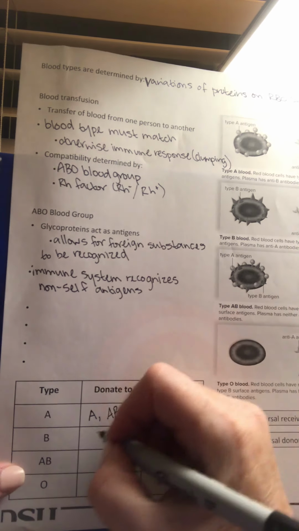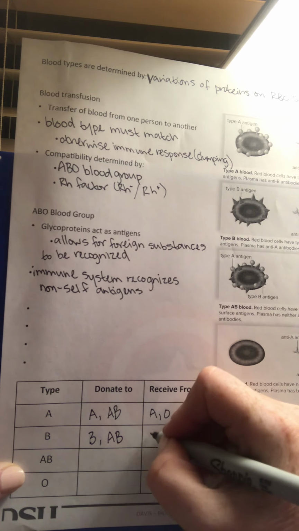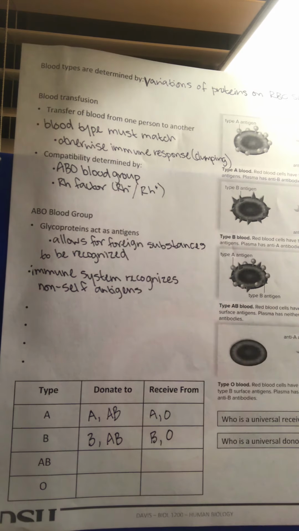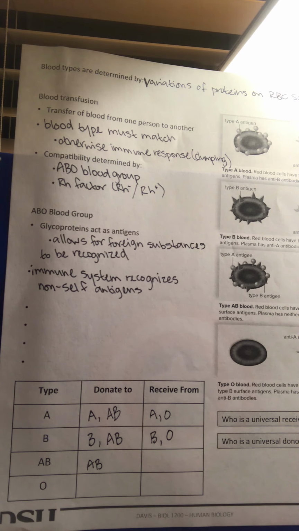So type B, we're going to deal with the same thing. Donate to type B or type AB. But as far as who they can get it from, they can get it from type B or type O. People that have AB blood type, which is a rare blood type, can only donate to people with AB blood because it's what they've got, right? These antigens can't be taken off the surface so that you only have type A antigen or type B antigen.